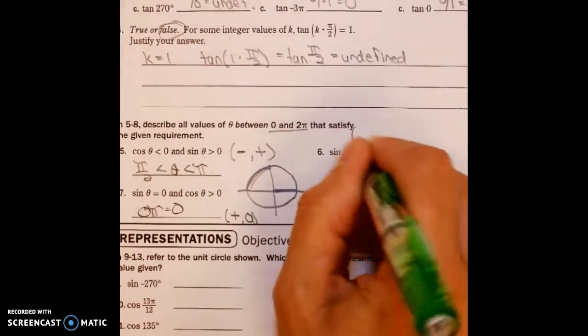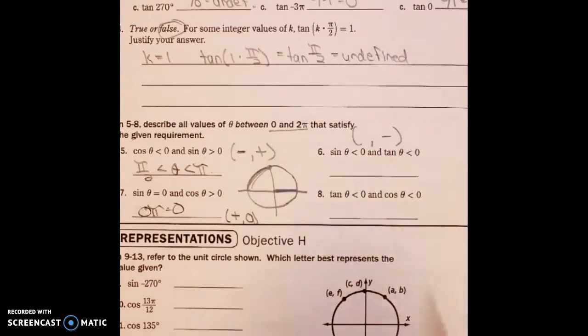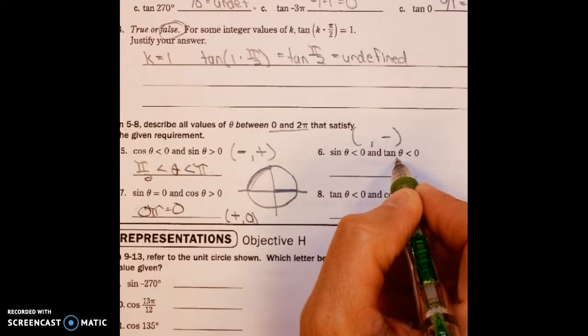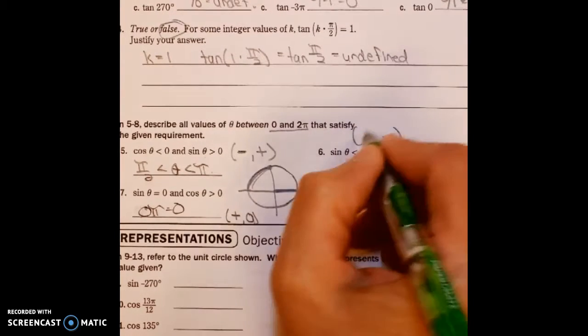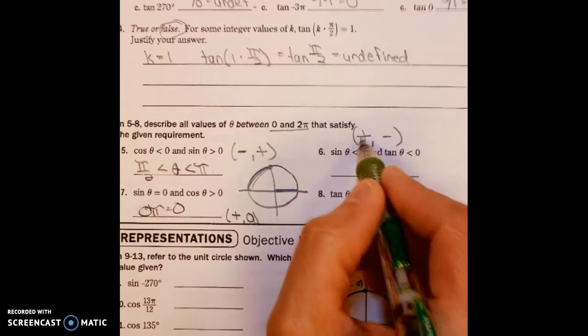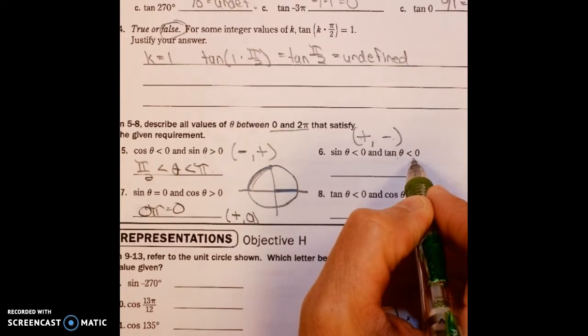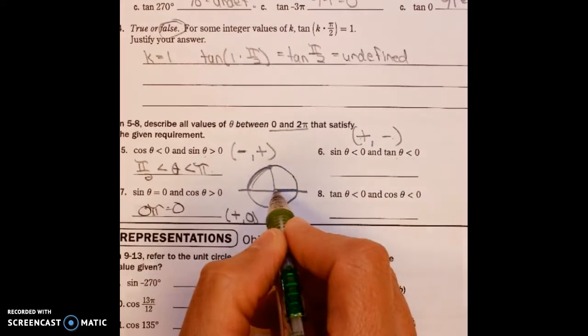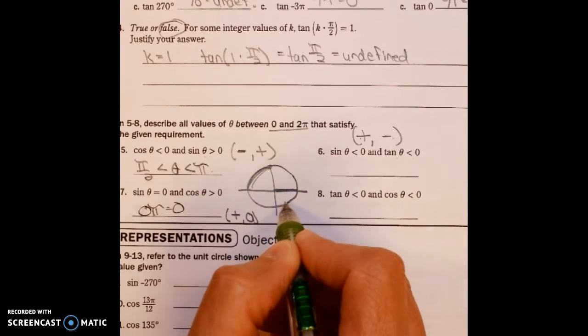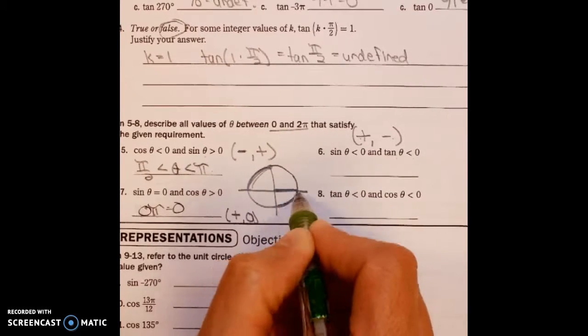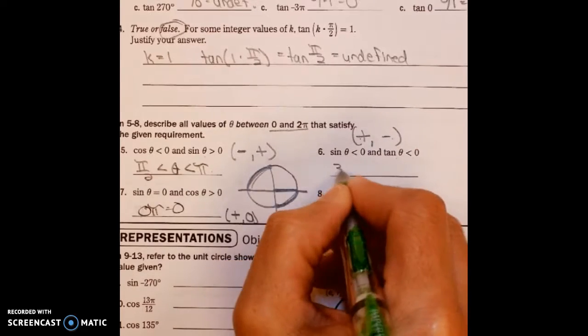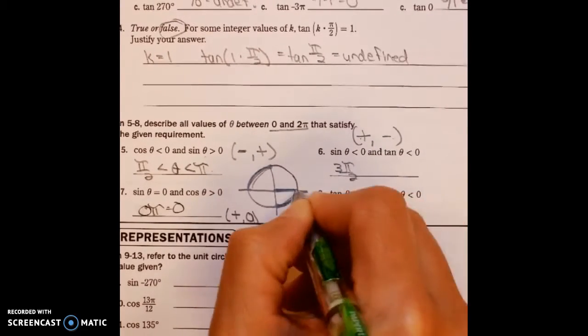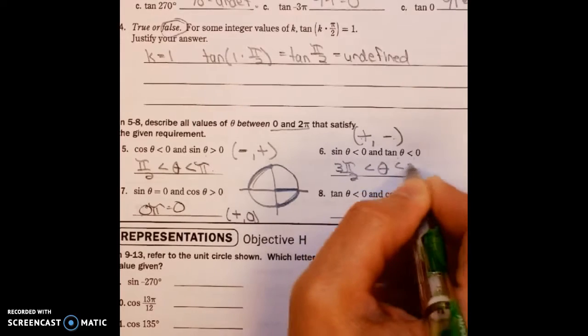Okay, number 6, I know my y values have to be negative. And if my tangents are negative, that means my cosine would have to be positive. That way when I divide, I still get a negative tangent. So again, in your unit circle, my x's are positive, my y's are negative, so I end up down in here. This point in radians is 3 pi over 2. This point right there is 2 pi.